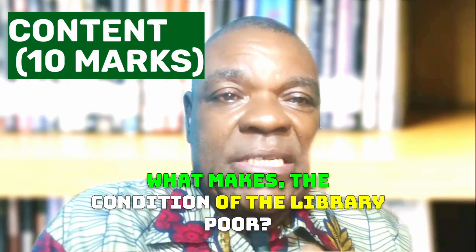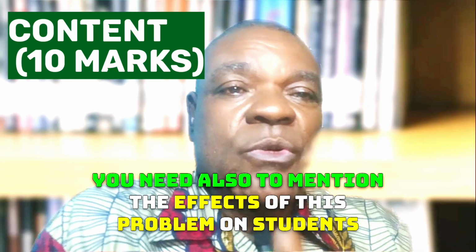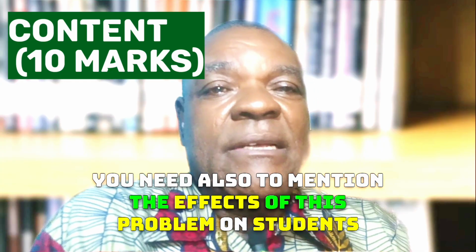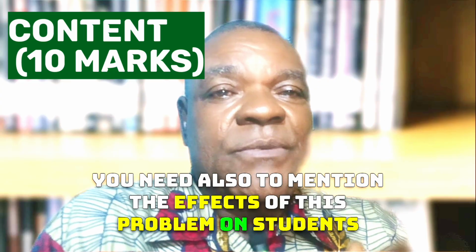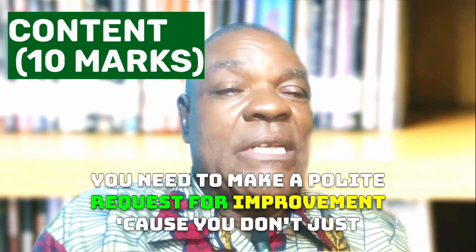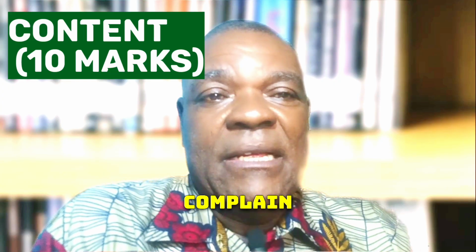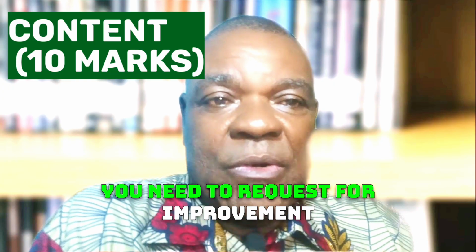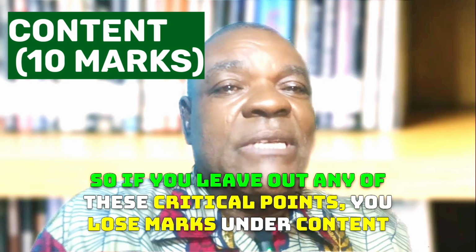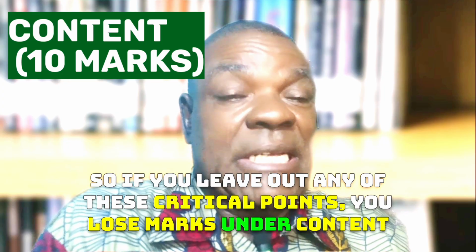What makes the condition of the library poor? You need also to mention the effects of this problem on students. Moreover, you need to make a polite request for improvement, because you don't just complain. You need to request for improvement. So if you leave out any of these critical points, you lose marks under content.